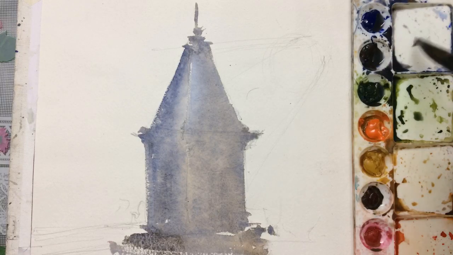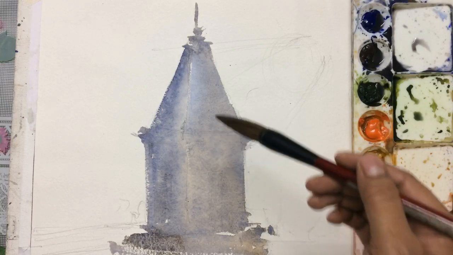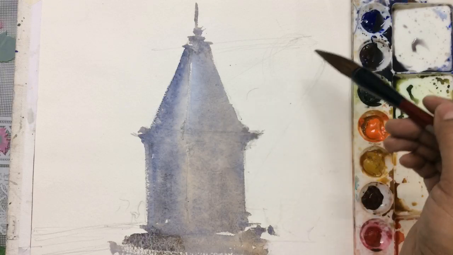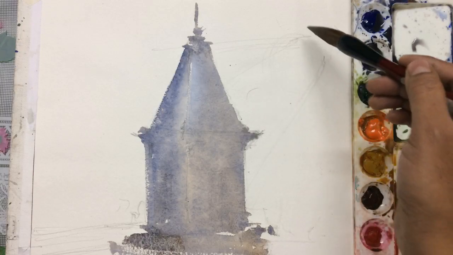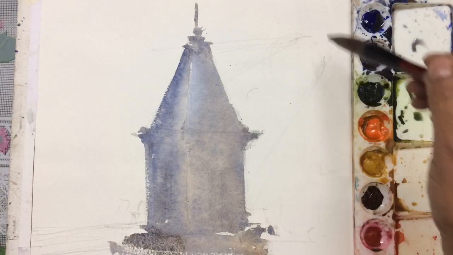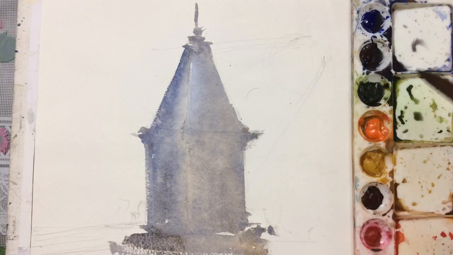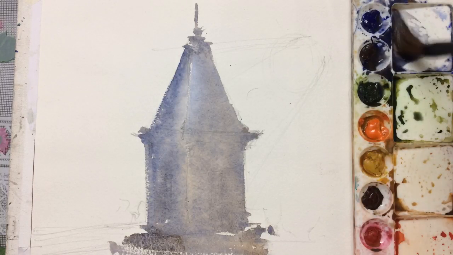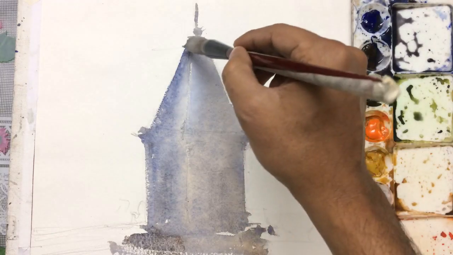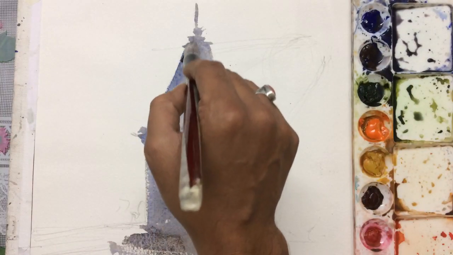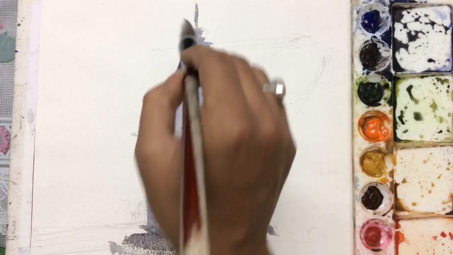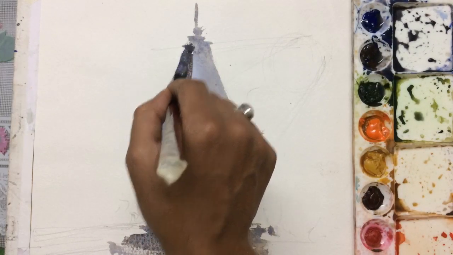Since I told you we need to depict where the light falls, as I said earlier, the light is falling from this side, so the source of light is from this side, then you make this area a little darker. It's a very simple fundamental.